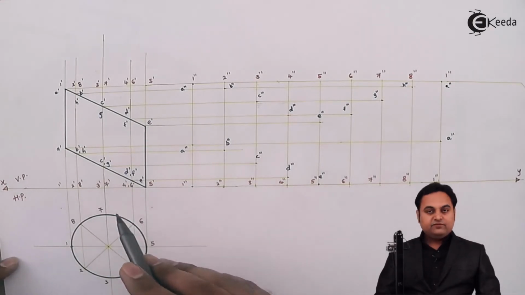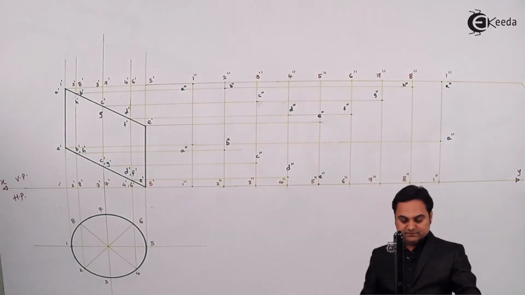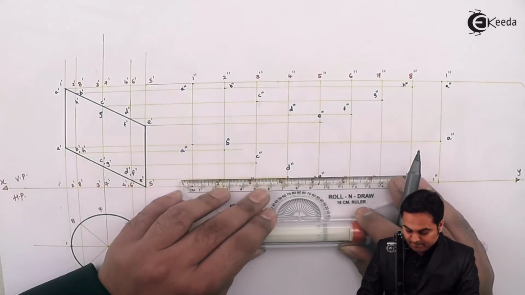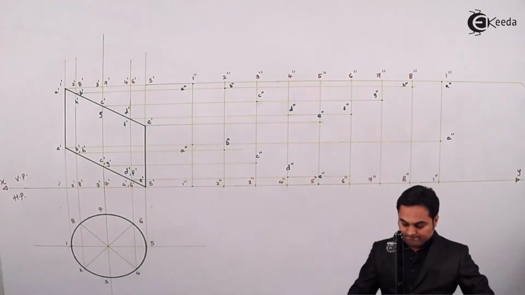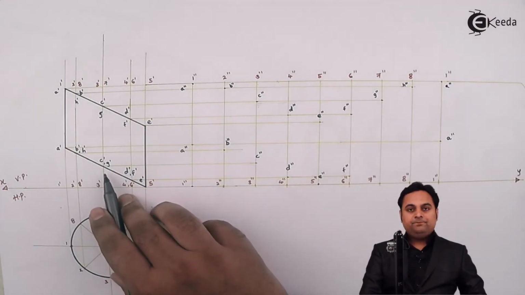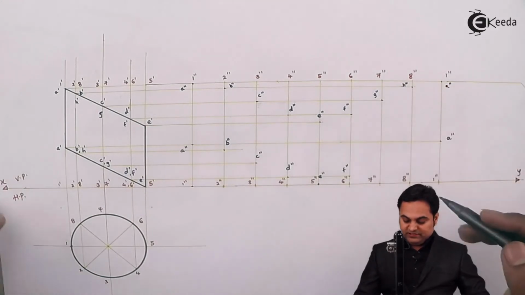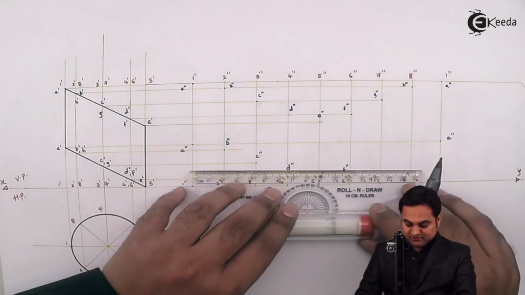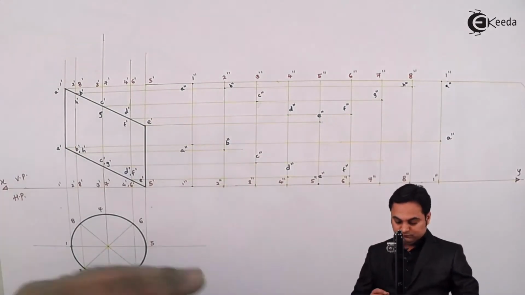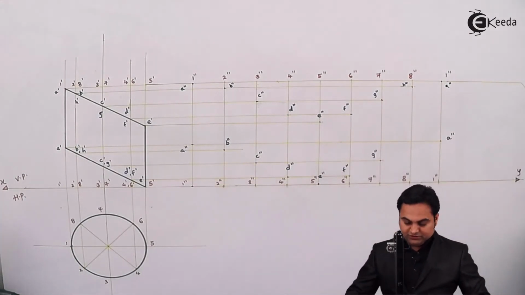Then point F is cutting 6 dash 6 dash, and it is at the same level as point D. F double dash. Point G, it is on 7 double dash 7 double dash, at the same level as point C. G double dash.